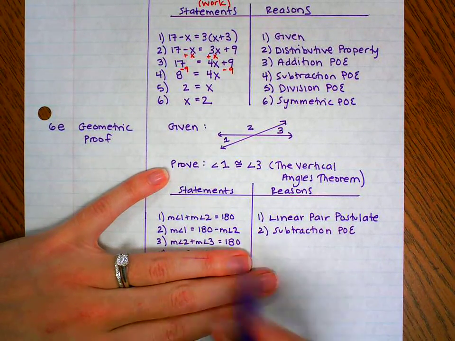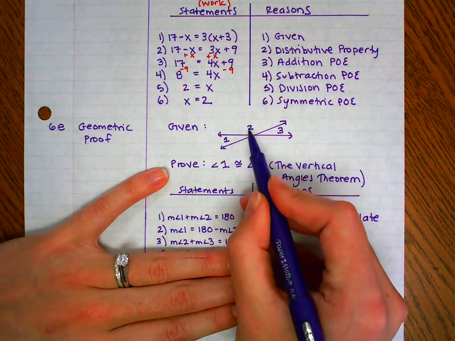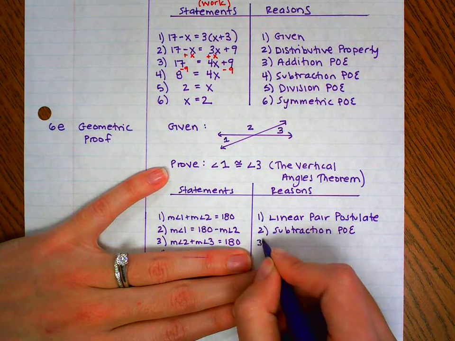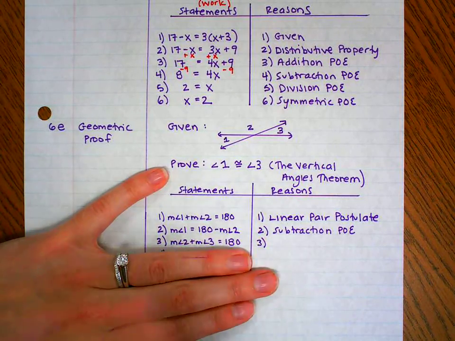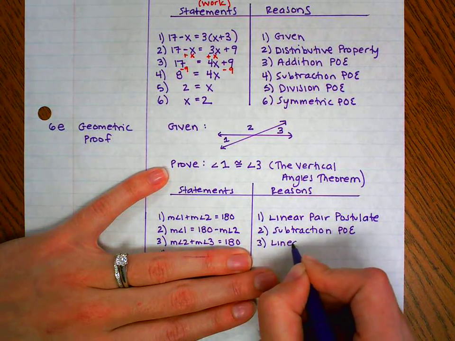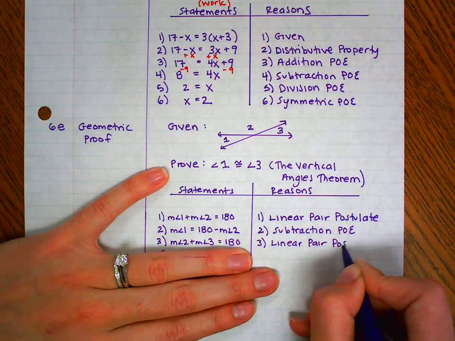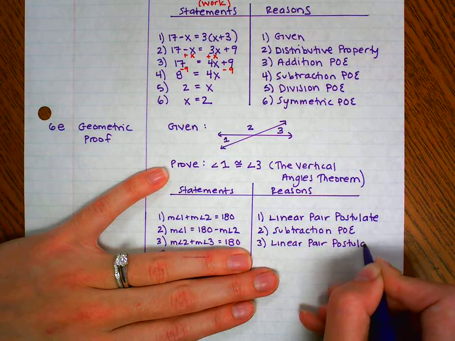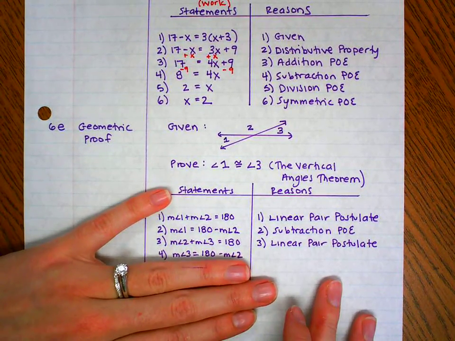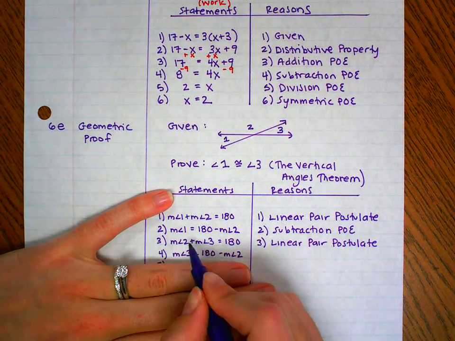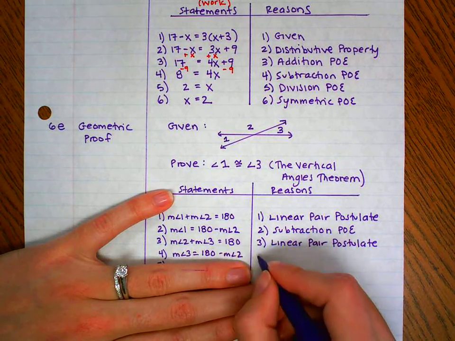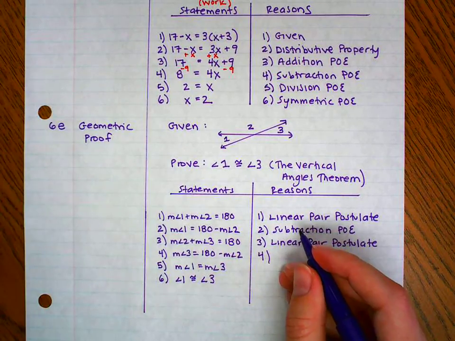Now I have something totally new. Here's angle 2 and angle 3. The measure of angle 2 plus the measure of angle 3 equals 180. Well, that's the linear pair postulate again. We know that two angles in a linear pair, their measures add up to 180 degrees. So there's my linear pair postulate. Postulates are kind of like theorems, but they don't need to be proved to be used, and we'll talk about that next class. Okay, for our next step, you'll notice the measure of angle 2 moved to the other side again. We subtracted on this side and this side. So here is my subtraction property of equality.